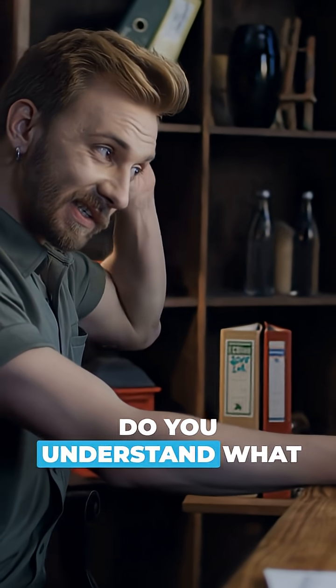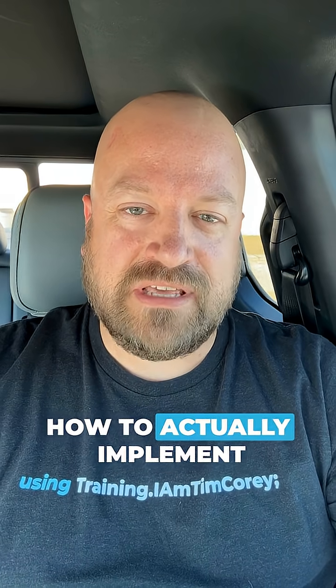Do you understand what HTML5 is? Do you understand what CSS3 is? Do you understand how to actually implement these in your web applications? Or do you say, well, I build on the modern web, therefore I'm using HTML5. I build in the modern web, therefore I must be using CSS3. See, there's a big difference.